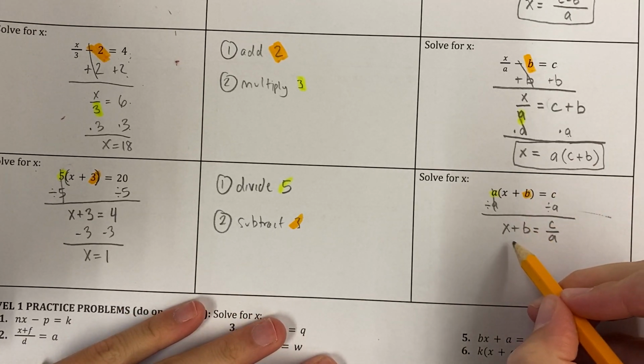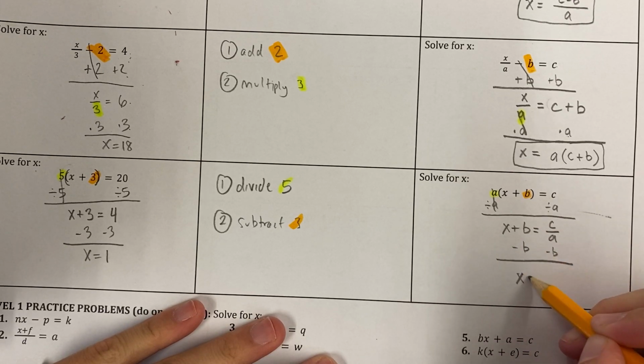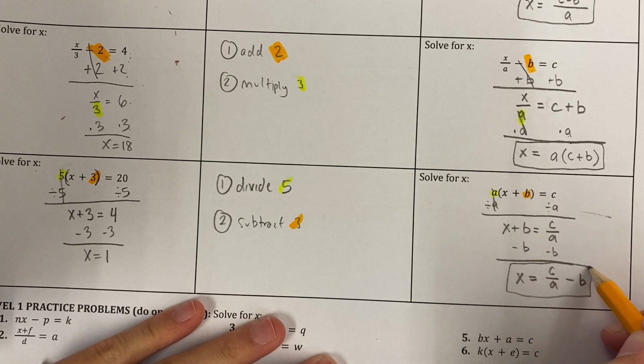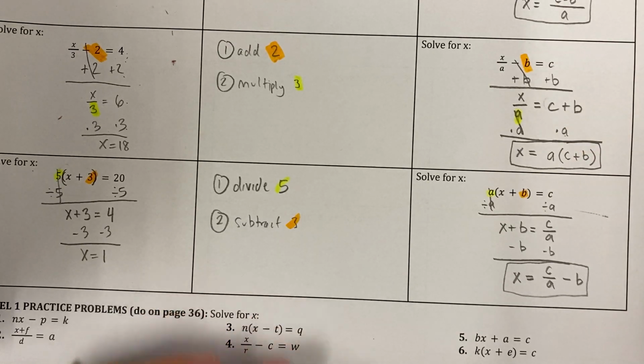And then I'm going to subtract B. B is in the same position as that 3. So I get X equals, remember the division happens first, so it's C divided by A minus B. And I don't need any parentheses here. I don't need to put parentheses around the division because with order of operations, division just happens first. Here, I needed to put parentheses because I wanted the addition to happen first before the multiplication.